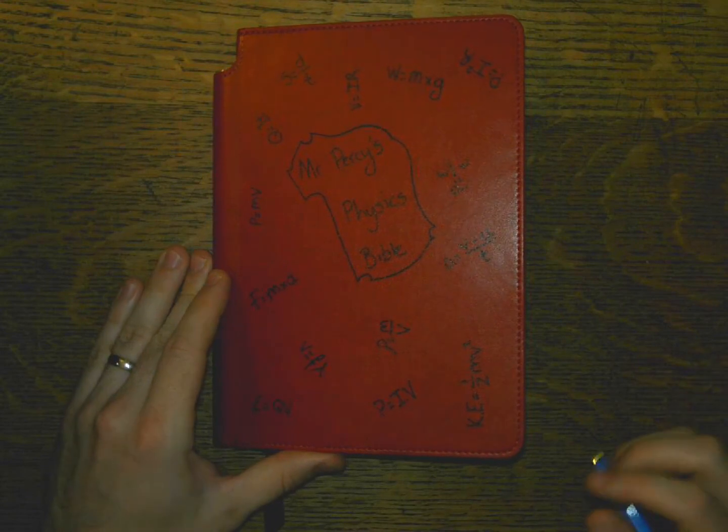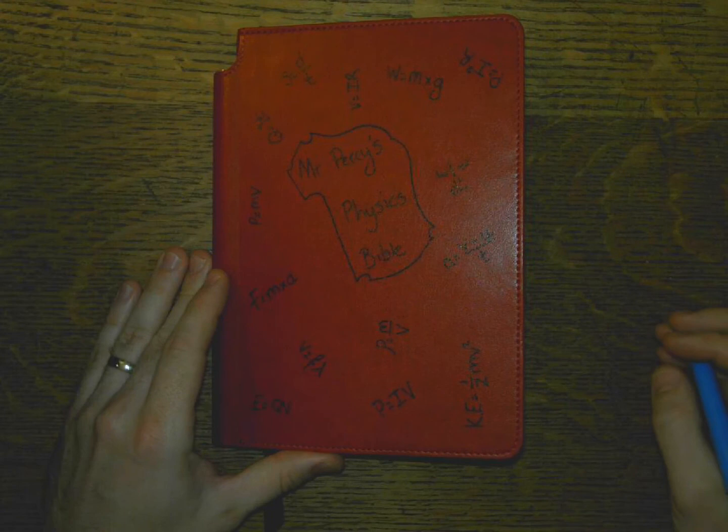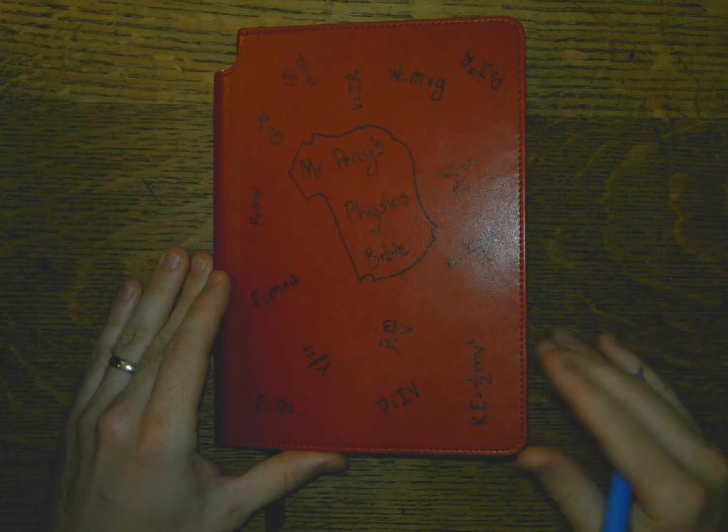Today we're going to look at CP1, which is the motion section of the EDEXCEL Physics GCSE. Let's get started.